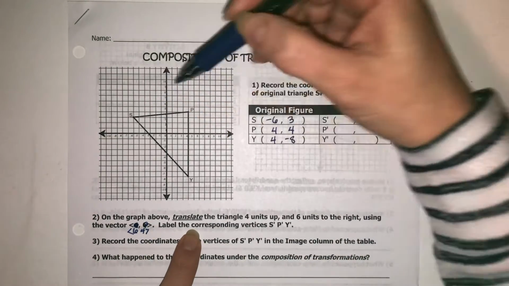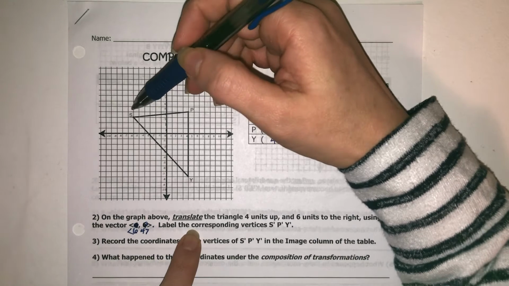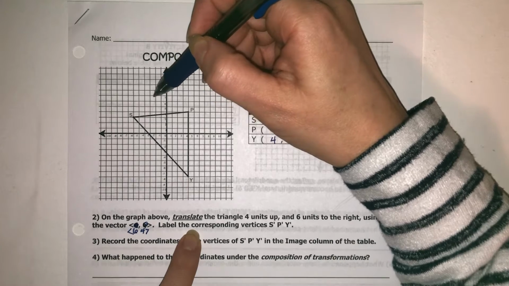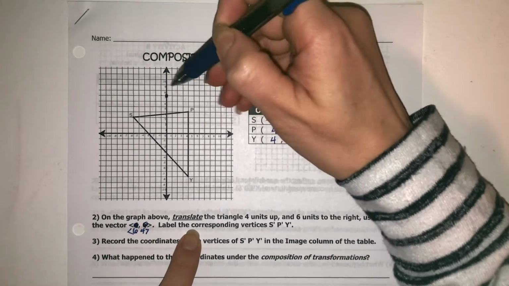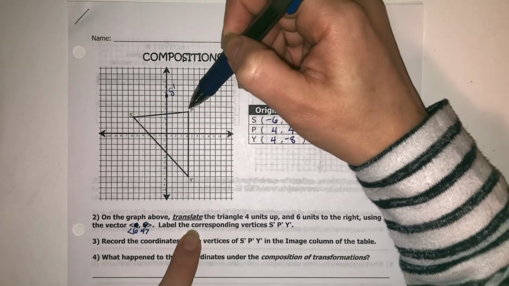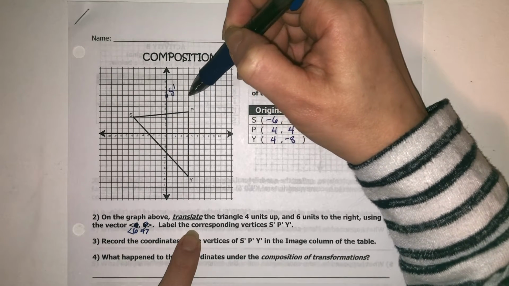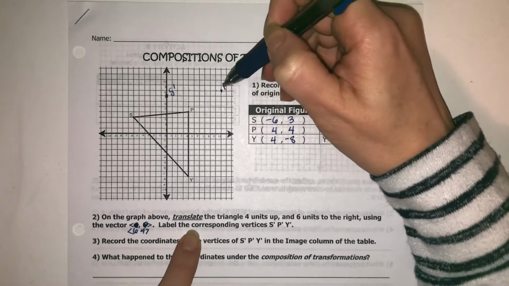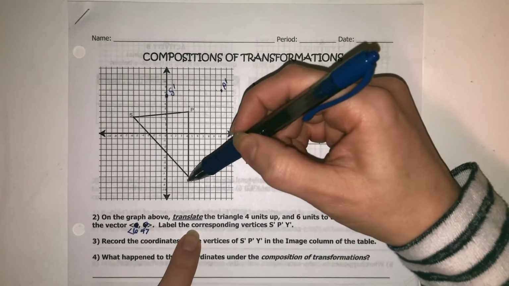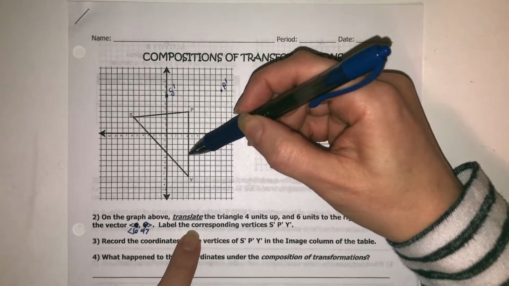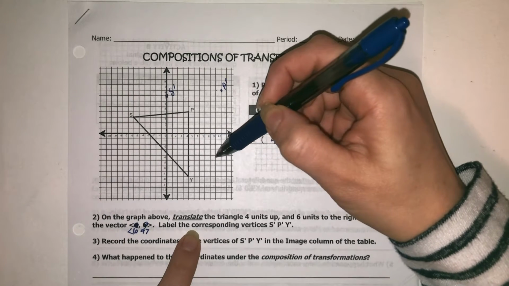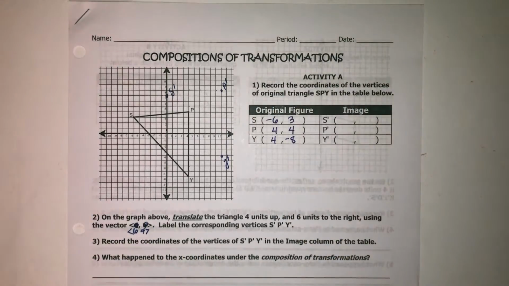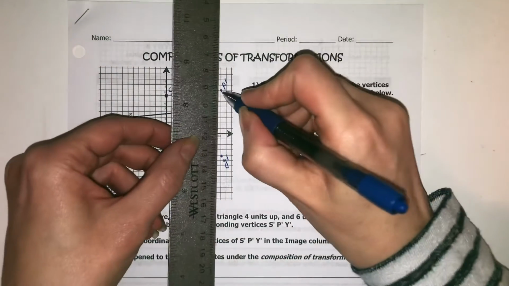So let's do this. Here's S prime, that's 4 units up and 6 to the right. P prime is going to be 4 up and 6 to the right. There's P prime. And Y is 4 units up and 6 units to the right. So there's Y prime. And now we can connect these using our ruler.